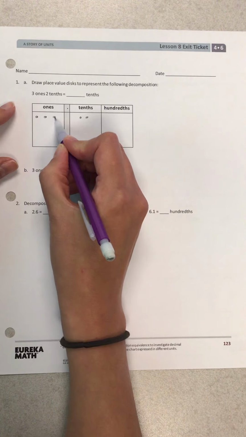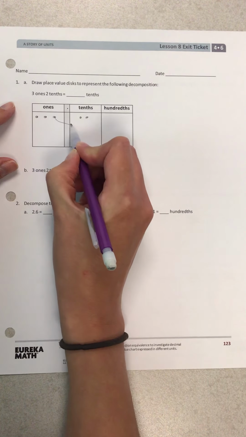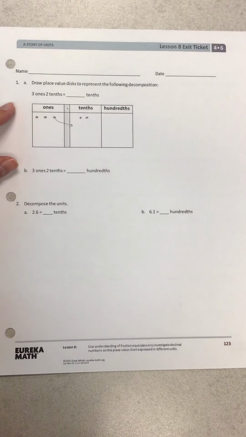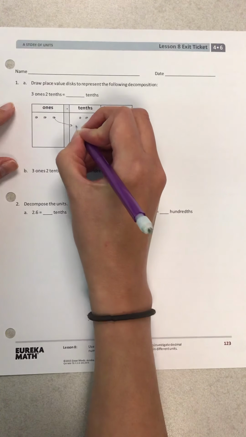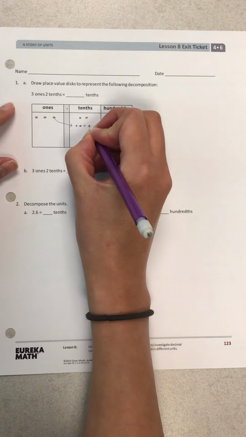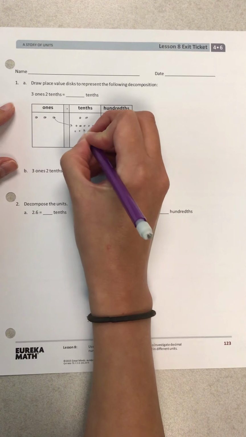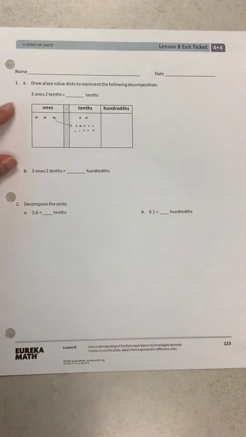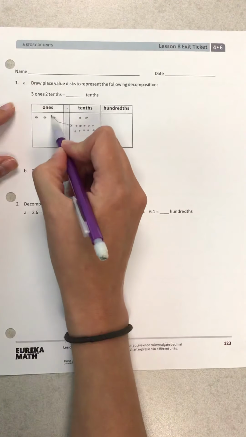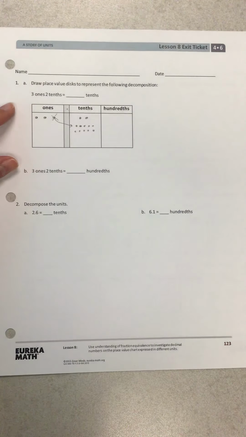So I'm going to need you to show me, if I decompose a 1 and I turn it into tenths, and I think to myself, well, 1 whole makes 10 tenths. So I'm going to add those 10 tenths over here. I like to cross that out. We've used that 1 whole.